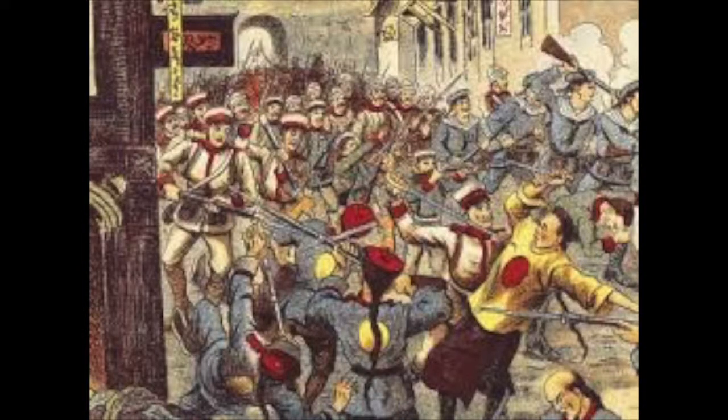A group of rebels formed an organization called the Society of Harmonious Fists. These rebels were upset with the amount of foreigners running through China, so the Boxers were formed and they tried to kick out the foreigners. Many foreign people died in the Boxer Rebellion due to all the Boxers.